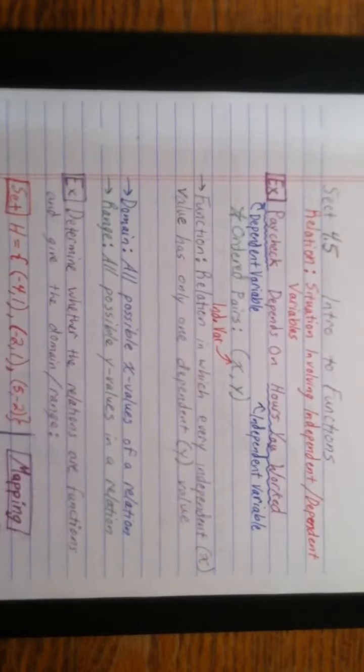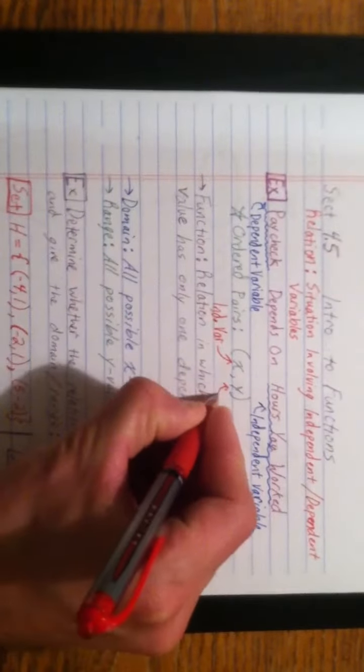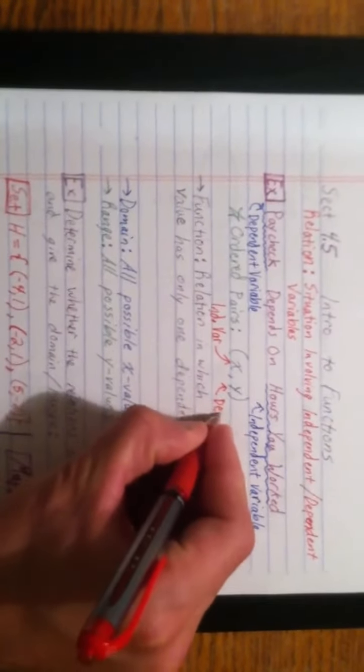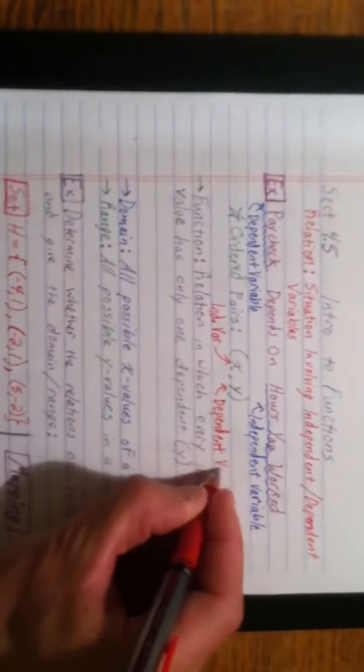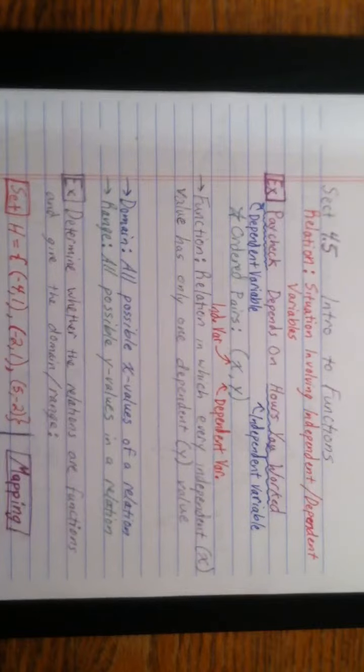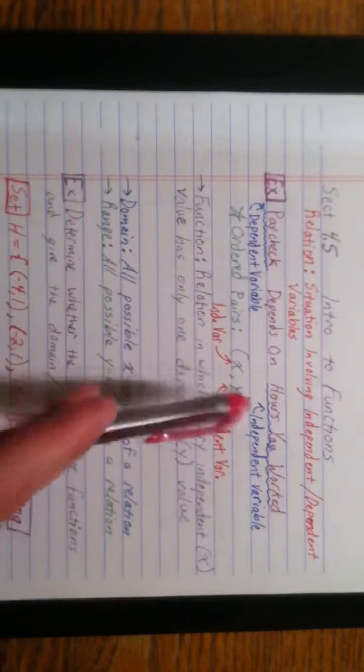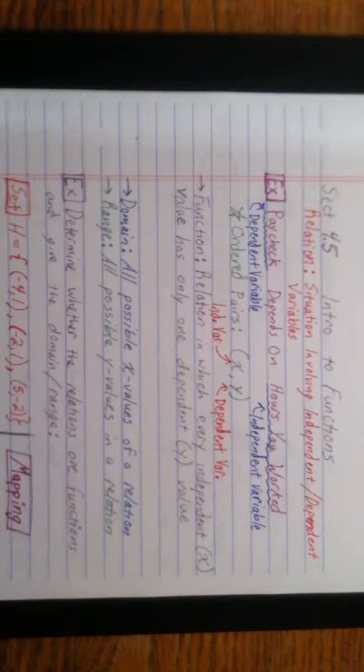Whereas our y coordinate depends on what x value we pick, so we call our y value the dependent variable. And that will always be the case. You consider your x coordinate your independent variable, y value your dependent variable, because the y value depends on the x value. So that's an idea of what a relation is. You have a real world example, and then anytime you have some sort of ordered pair, we call it a relation.